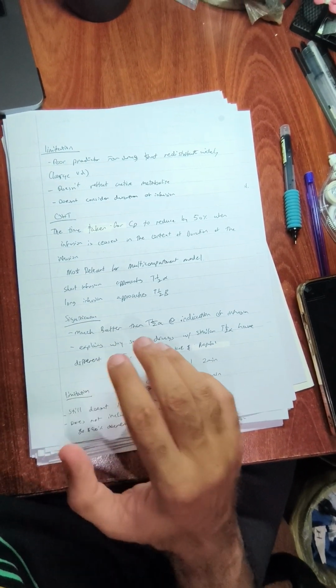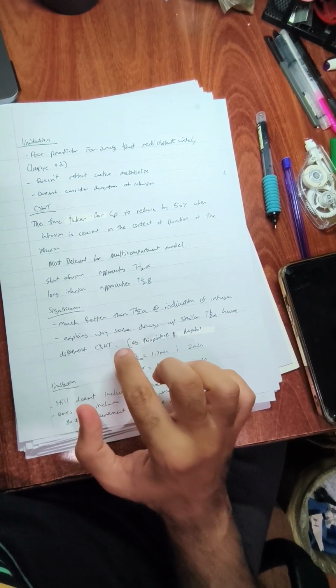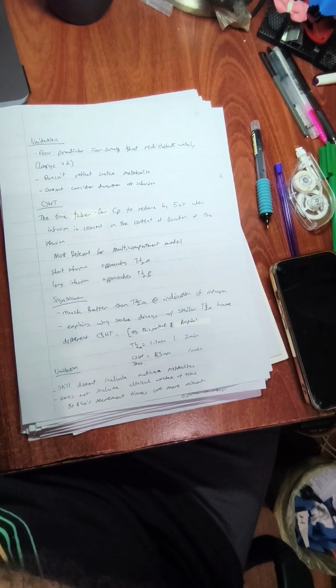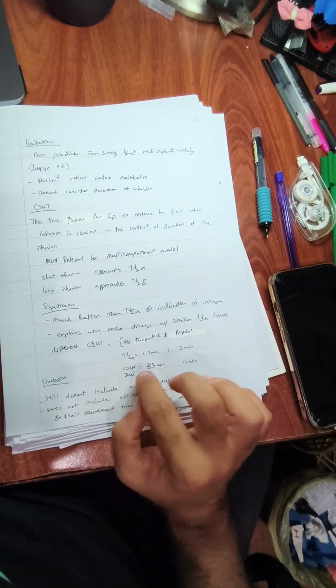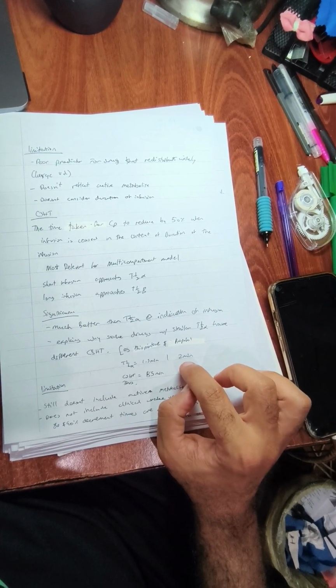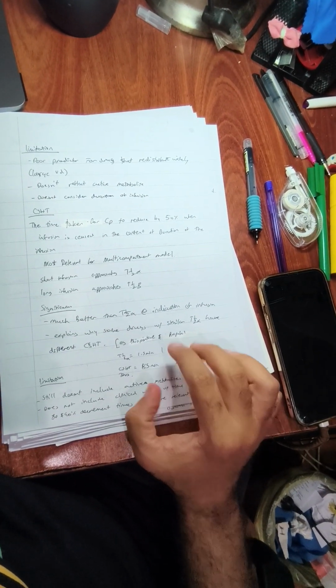What is the significance? It's much better than T half alpha. It gives an indication of an infusion and explains why some drugs with similar T half have different context-sensitive half-times. For example, thiopentone and propofol. T half of thiopentone is 1.5 and propofol 2 minutes, but context-sensitive after 3 hours is 85 minutes and 10 minutes.